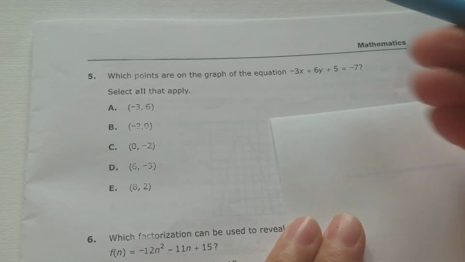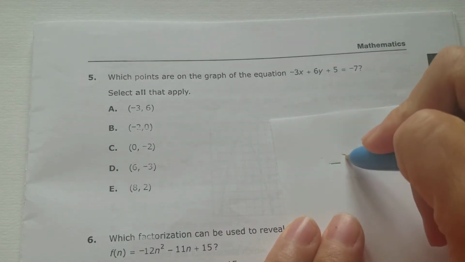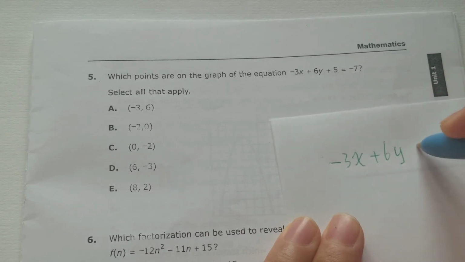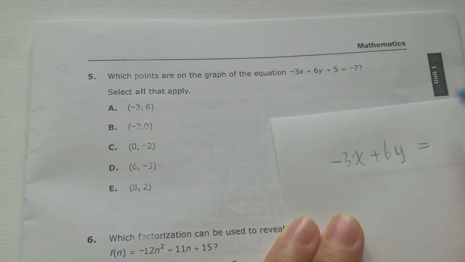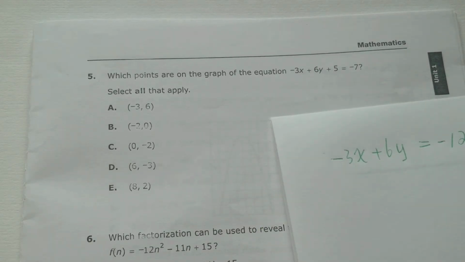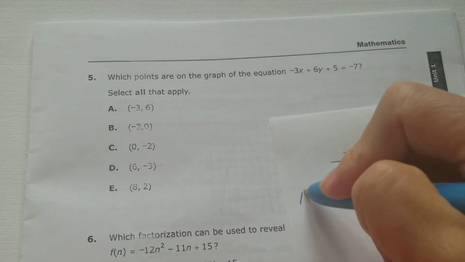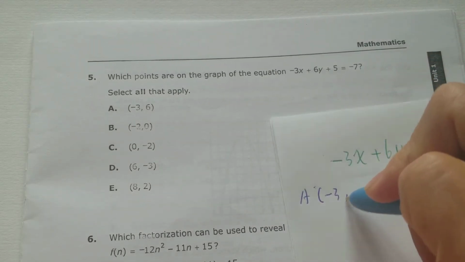Now let's see for this one. I would like to rewrite it as, subtract 5 from both sides, -12. If you don't want to do that, it's fine. There's nothing wrong, okay? So I think this might be a little easier for me to do the work. And I need to check every single choice.